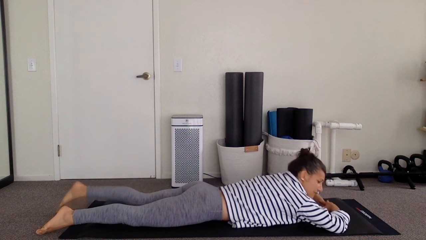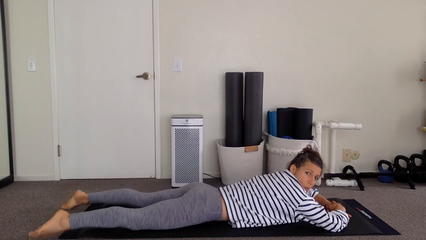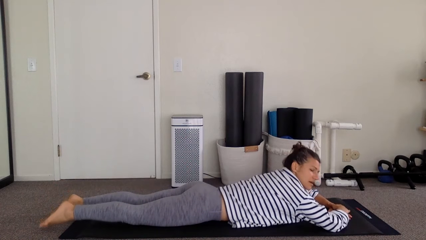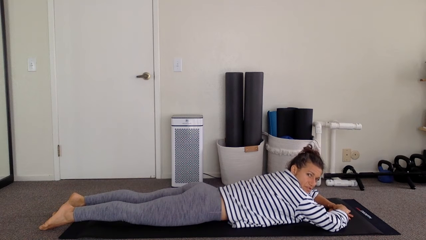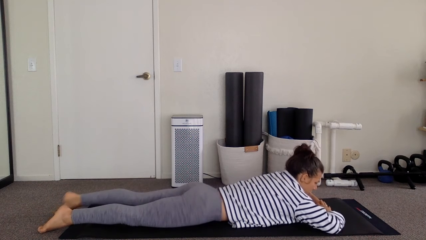And then if your low back tends to bother you, if your back gets really tight, feet wider is a much nicer position than feet narrow, right? So you can kind of choose where you want to be. Just pay attention to how it feels in your body and don't force yourself into positions that don't feel good, okay? So your forehead is going to be down on your hands.